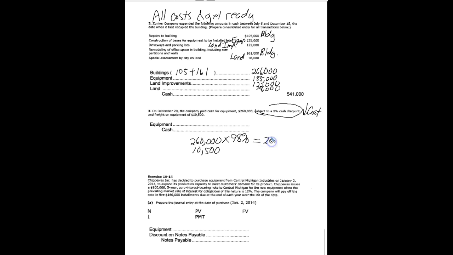That's $254,800. And then we're also going to pay the freight, $10,500. So if I add those together, you're going to get $265,300 for that.